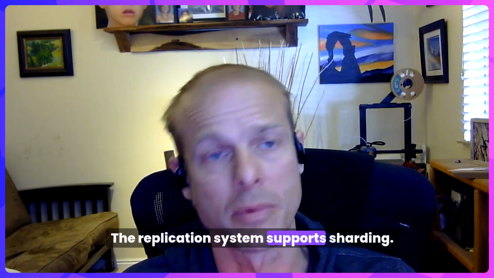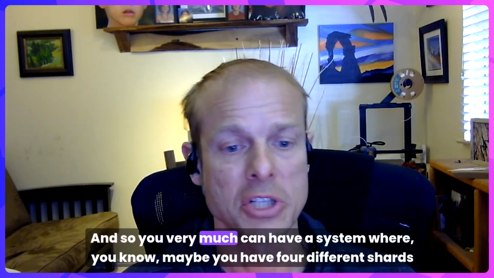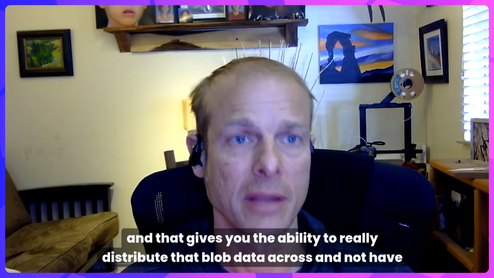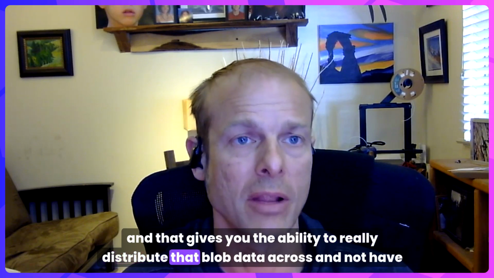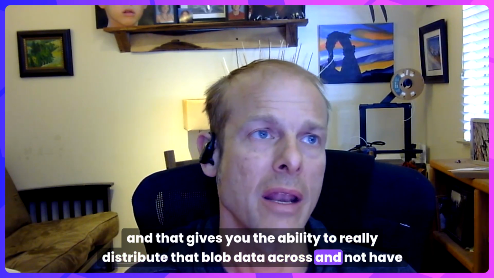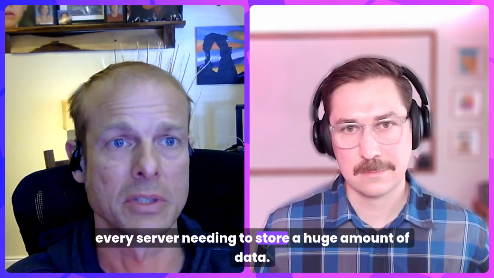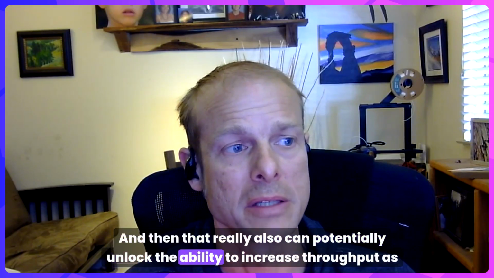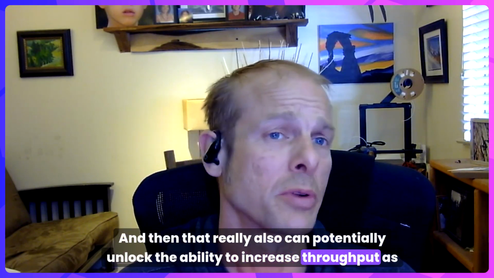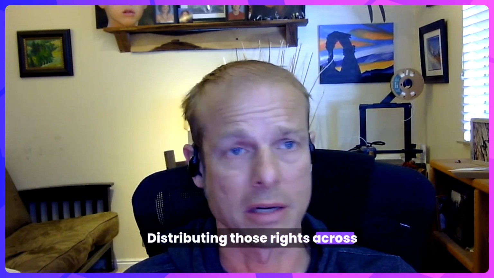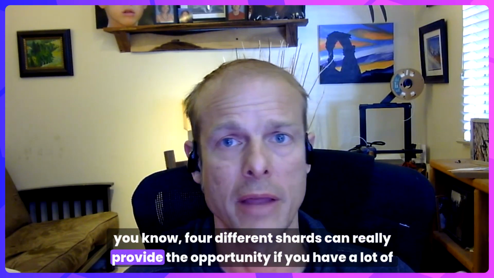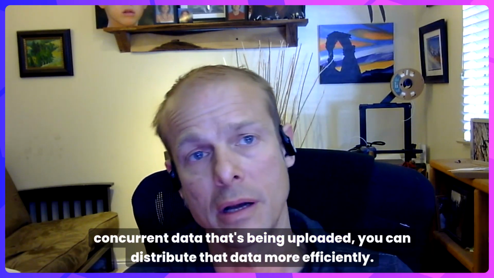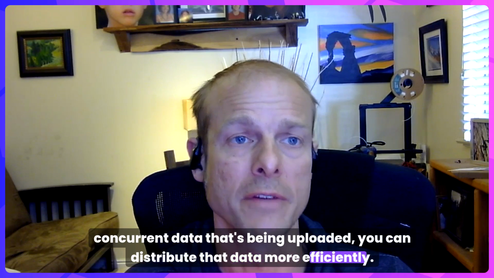The replication system supports sharding, and so you very much can have a system where maybe you have 4 different shards, and that gives you the ability to distribute that blob data across, and not have every server needing to store a huge amount of data. And then that also can potentially unlock the ability to increase throughput as well. Distributing those writes across 4 different shards can really provide the opportunity, if you have a lot of concurrent data that's being uploaded, to distribute that data more efficiently.